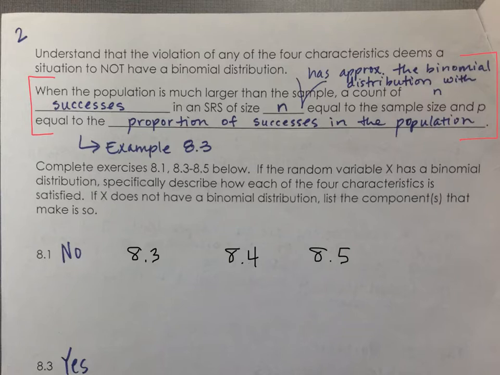I'd like you to next practice looking through some scenarios trying to determine whether or not the binomial distribution has been satisfied. You should try problem 8.1 and see that the answer is no, but I don't want you to just write down no. I want you to explain specifically what condition or conditions are violated. For 8.3, yes, this is a binomial setting, and for 4 and 5, they are not either. So just as you did for number 1, I'd like you to identify which pieces have been violated.